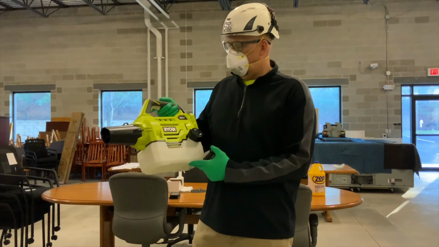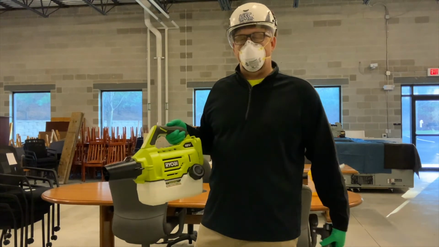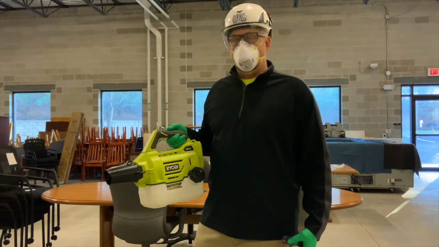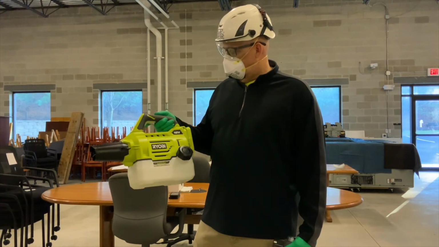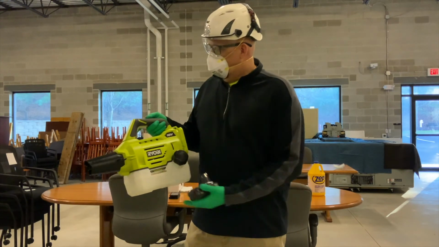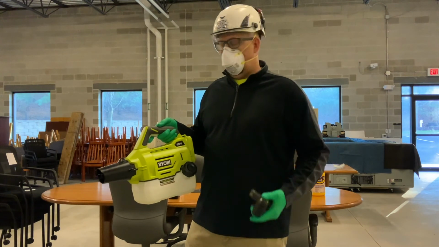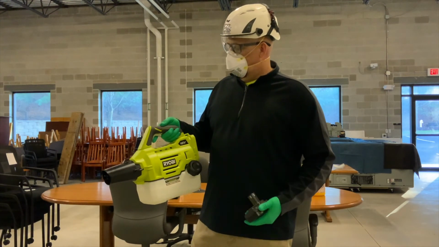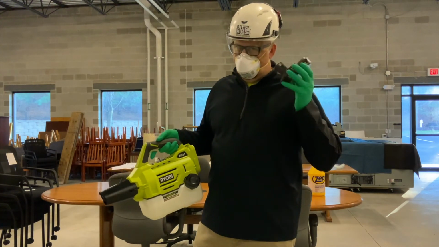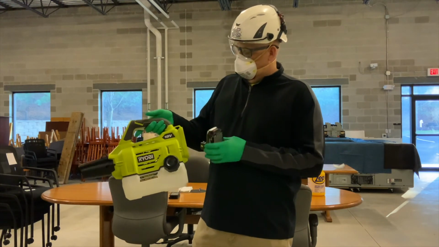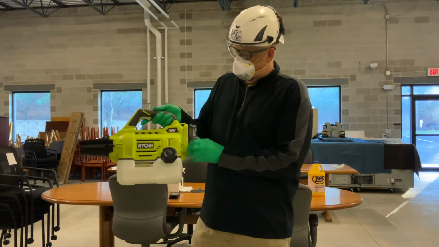Hi everyone, I just want to show everyone the Ryobi fogger that we're going to be using on some of our sites to self-clean. The first thing you'll see is I don't have the battery in. The trigger is super sensitive, so just make sure when you're walking to the space that you have to fog, that you keep your hand off that trigger. That's why I chose to do this. So when you're ready to go, you just plug it in.